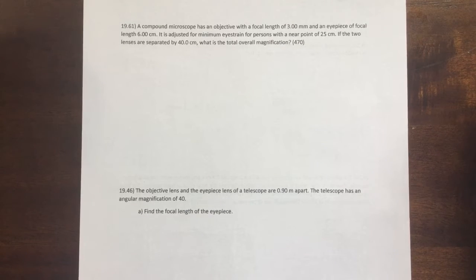Now we have another microscope. A compound microscope has an objective with a focal length of 3 millimeters and an eyepiece with a focal length of 6 centimeters. It's adjusted for minimal eye strain with a near point of 25. If the two lenses are separated by 40 centimeters, what is the overall magnification?